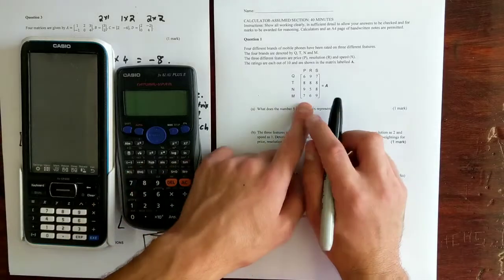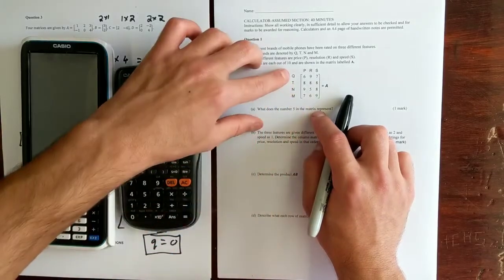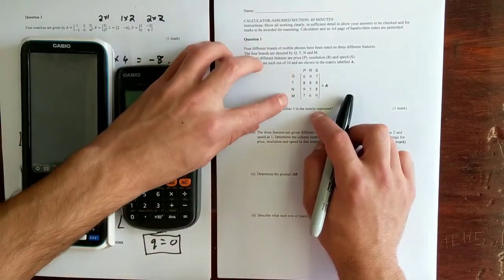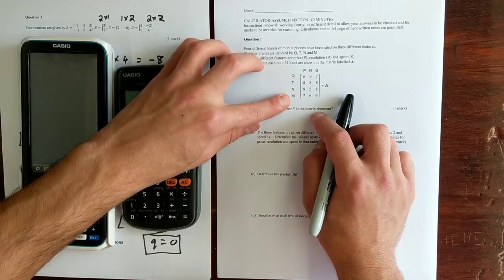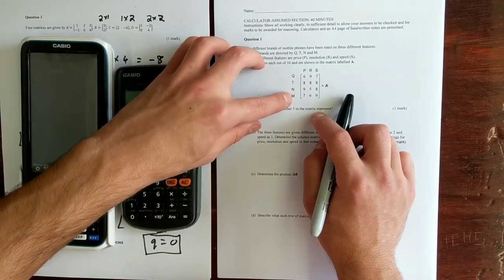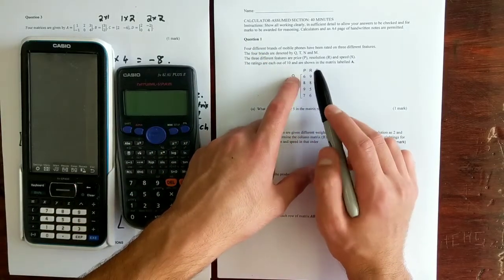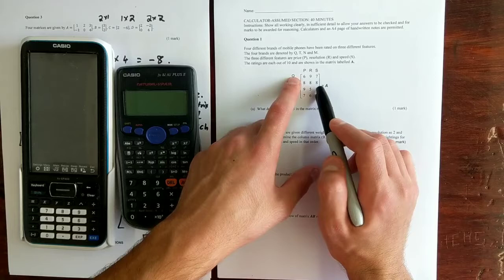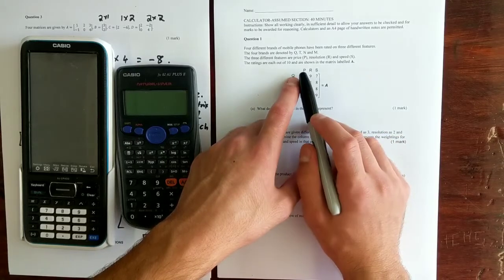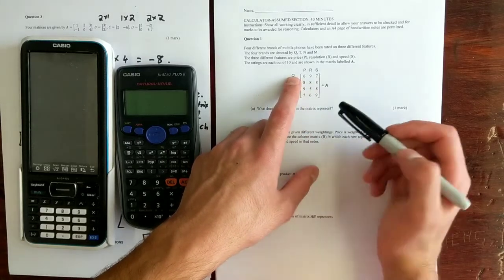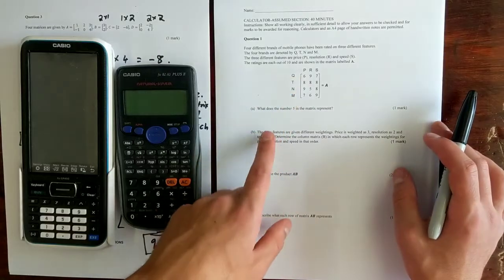So let's just make sure we understand what's going on here with this matrix. Down the side here, each one of these rows represents a different brand of phone. The brands are Q, T, N, and M. And across the top here, each column is a different feature that the brand is being rated on. So P for price, R for resolution, and S for speed.